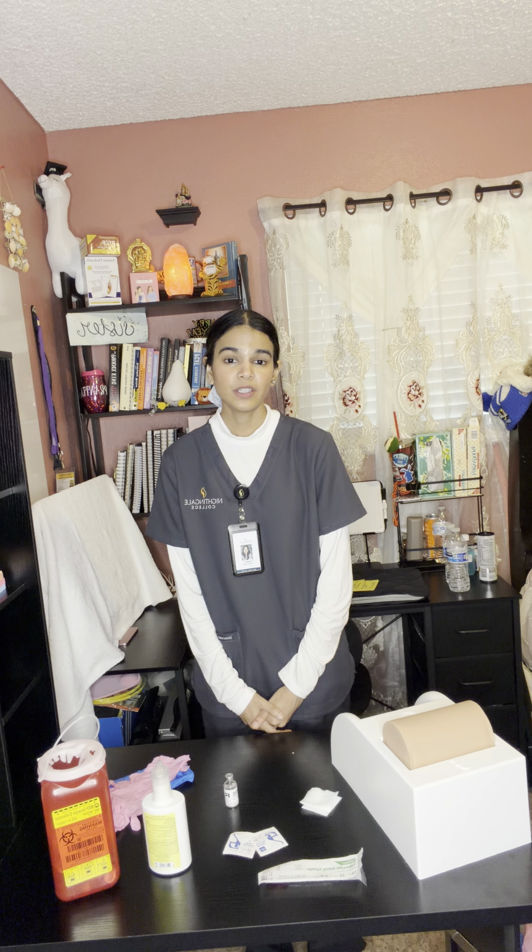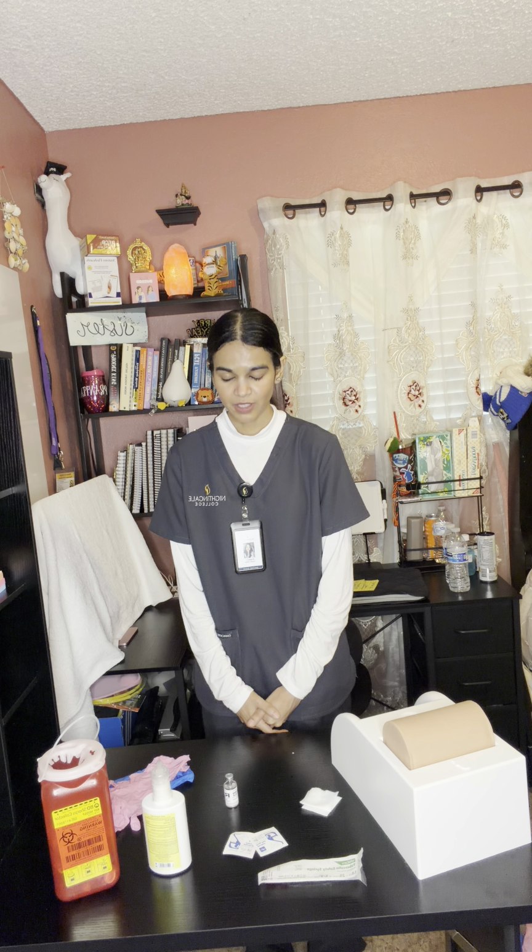The second thing we're going to do is verify the 6 rights of medication, which is the right patient, the right drug, the right dose, the right time, the right route, and the right documentation. After that, we'll verify the physician order with the EMR. The physician order states 5 TU per 0.1 ml, and the medication does match that. We'll gather our supplies and head towards the patient.